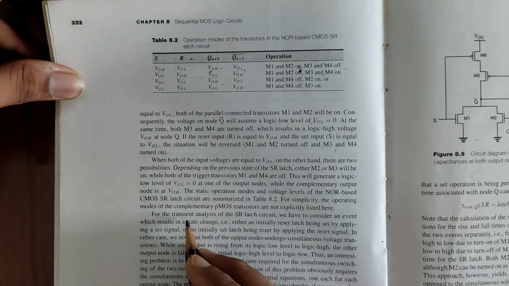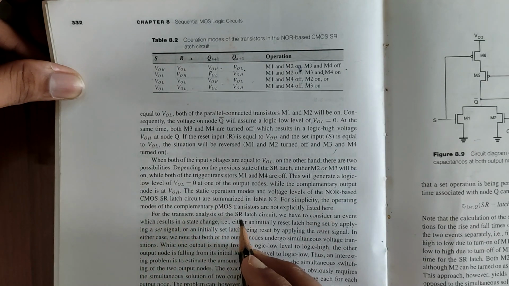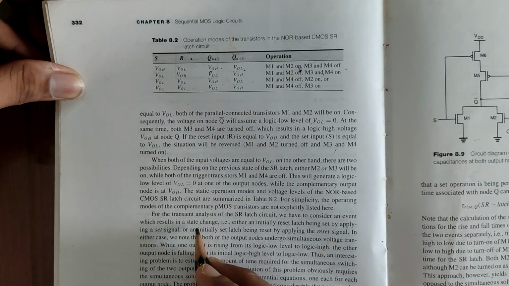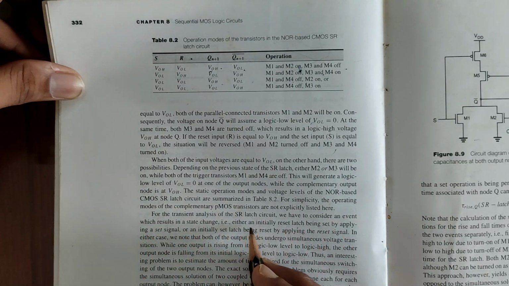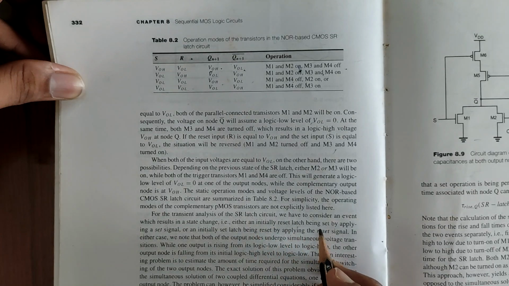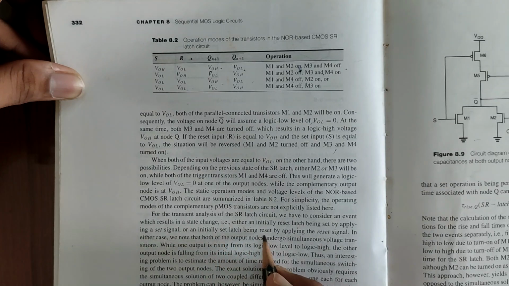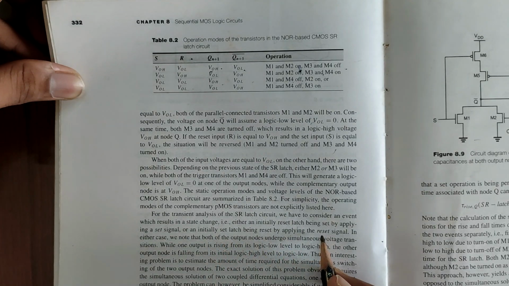For the transient analysis of the SR latch circuit, we have to consider an event which results in a state change, that is, either an initially reset latch being set by applying a set signal, or an initially set latch being reset by applying a reset signal.